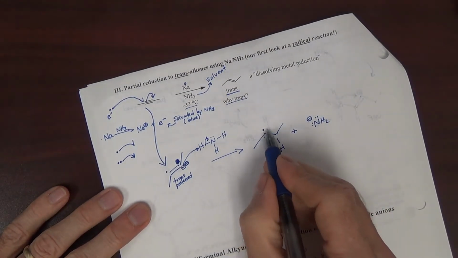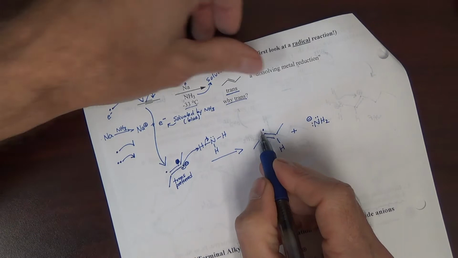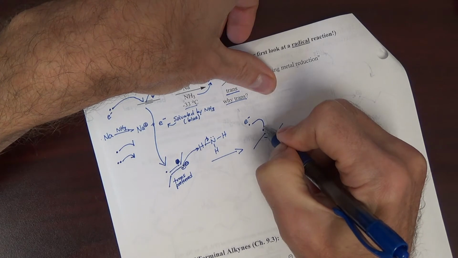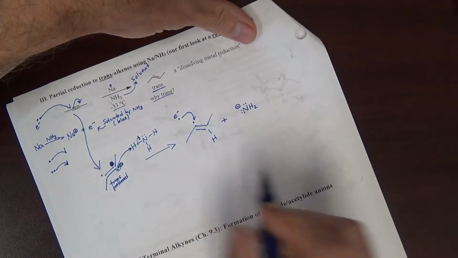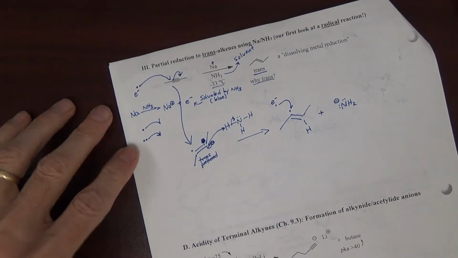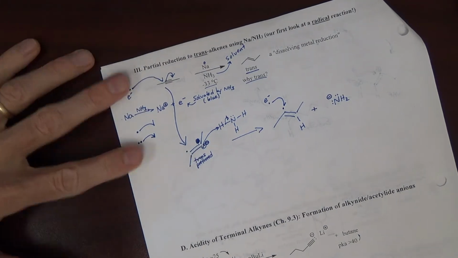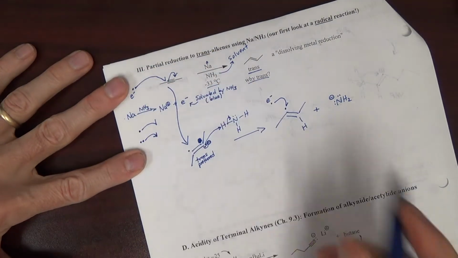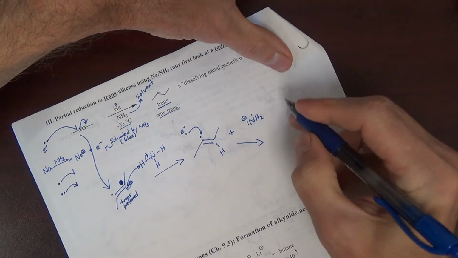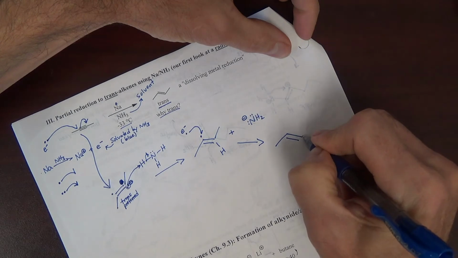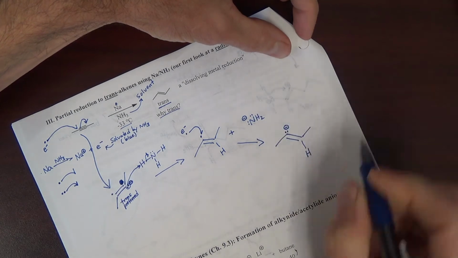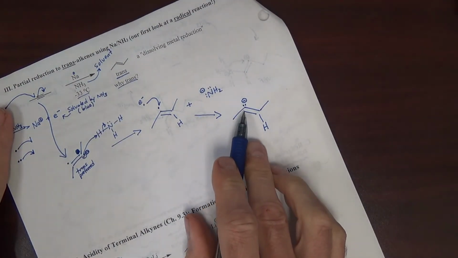Now at this point, this is going to want to accept another electron. So another electron pumps in here and teams up with that one. The second electron comes from the second sodium. Each sodium gives up one. So ultimately we need two sodiums. This gives us a lone pair and we have a carbanion.